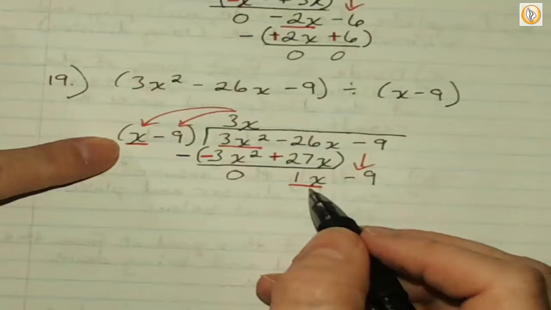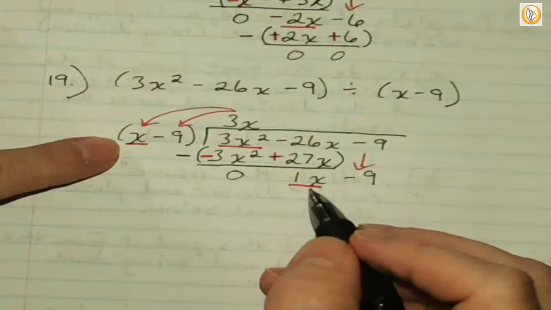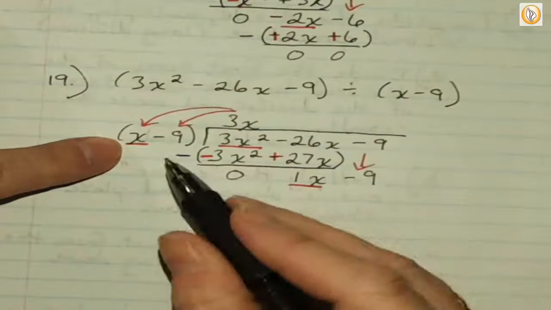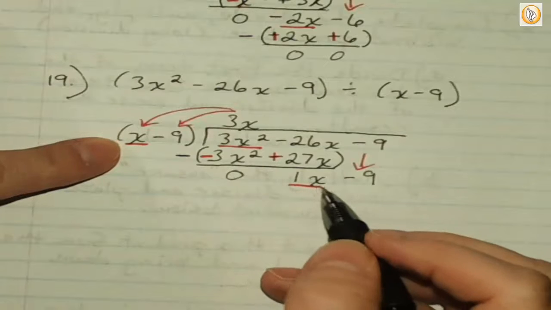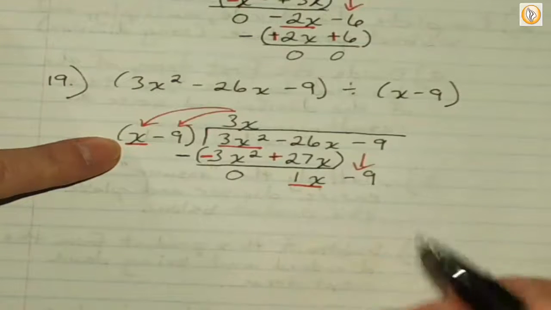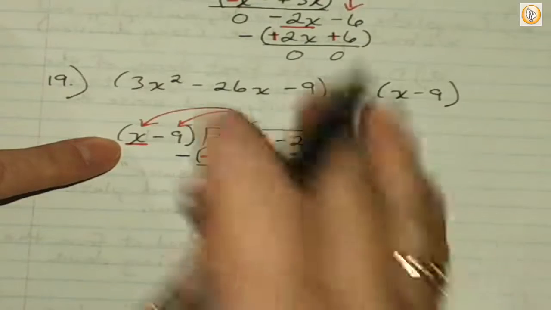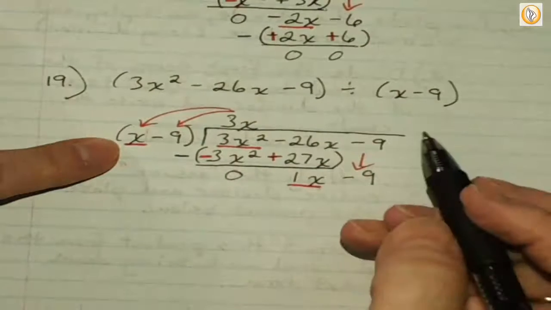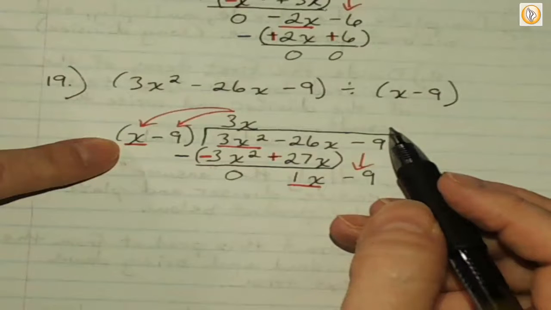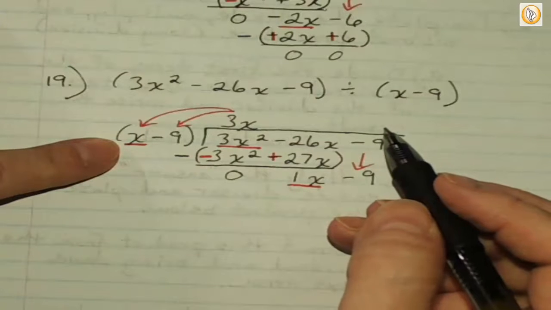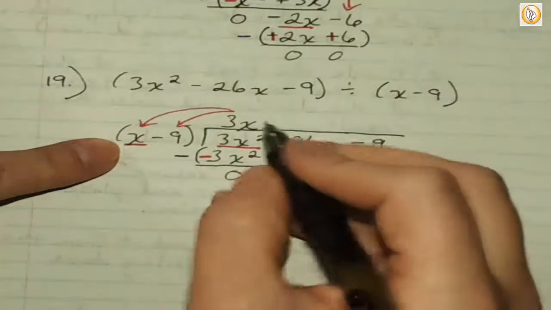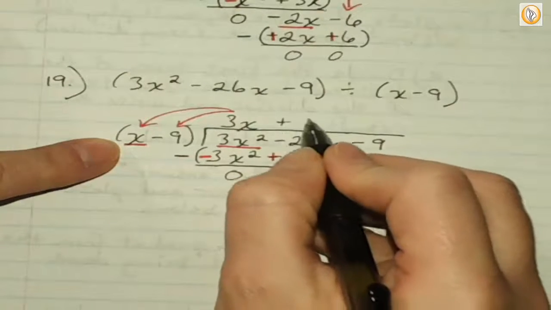X divided by x, you just told me was 1, right? So 1x divided by x, same thing, it's just 1. What's 9 divided by 9? 1. What's a divided by a? 1. How many times does a go into a? 1 time. Okay, so 1x divided by x is just 1, plus 1.